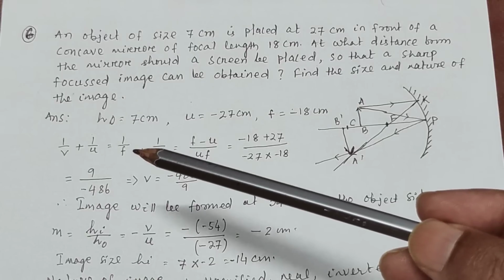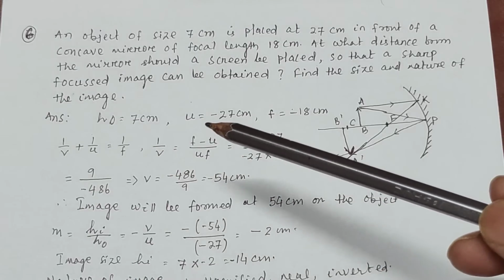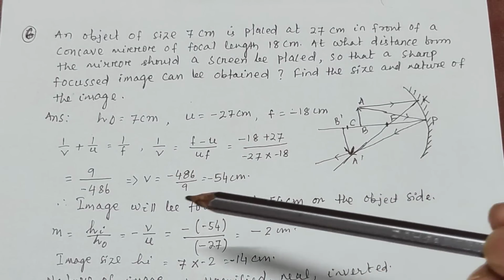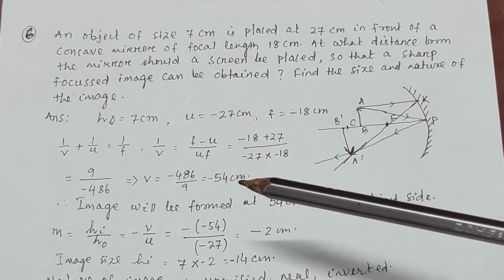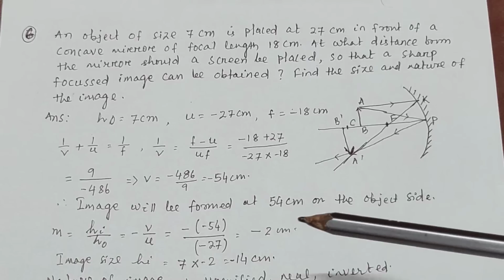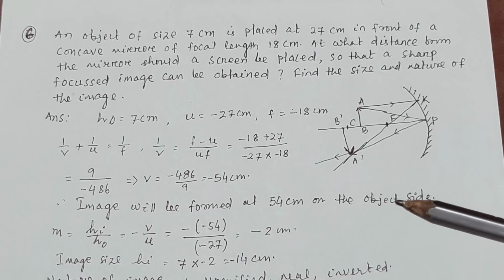Using the mirror formula and putting all these values, u, f, we will get v. So v will be equal to 54 centimeter. So image will be formed at 54 centimeter on the object side.